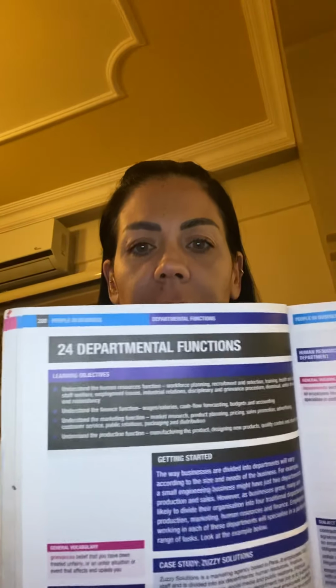Today we're starting our new chapter, chapter 24, Departmental Functions. It's on page 200 in our book. And this will be the last chapter of our Human Resources section, or in other words, People in Business section.